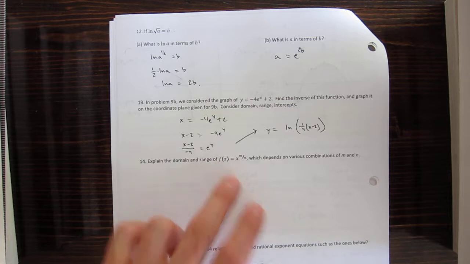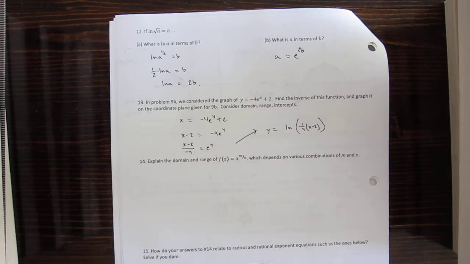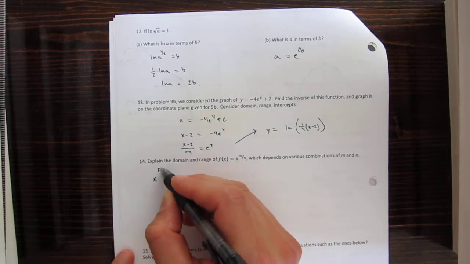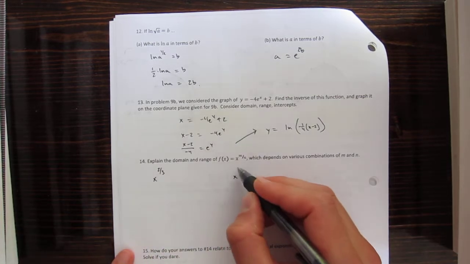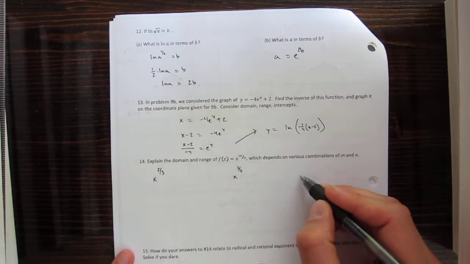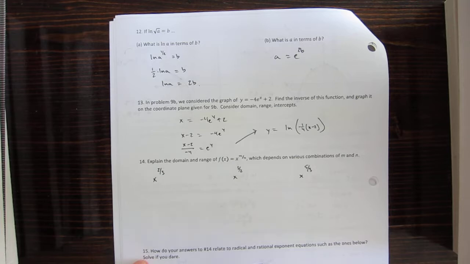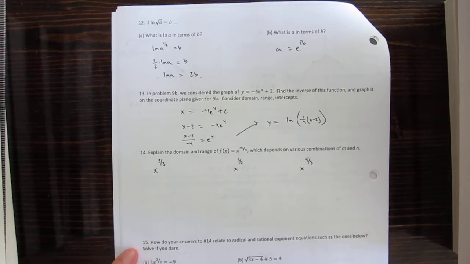Explain the domain and range of f of x equals x to the m over n, which depends on various combinations of m and n. So really you want to think about x to the 2/3, x to the 3/2, and maybe x to the 5/3. If you get even over even, you want to simplify. So we'll always simplify it in one of these cases.